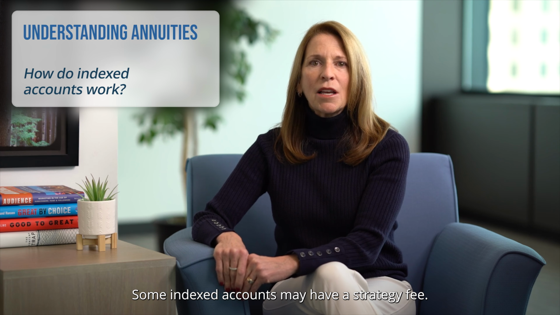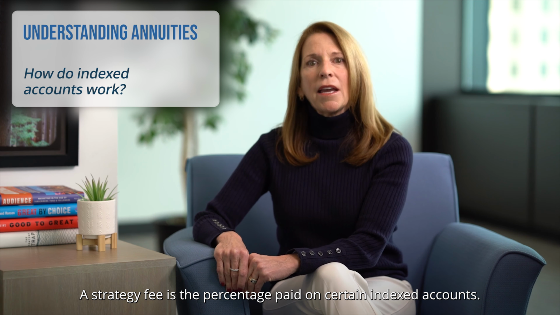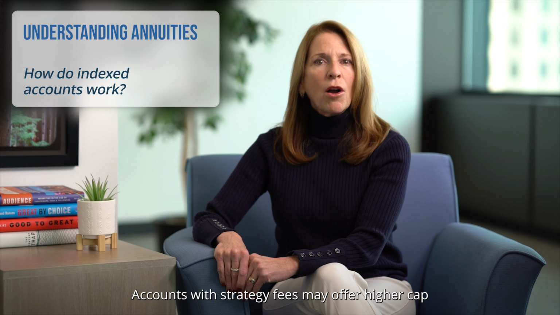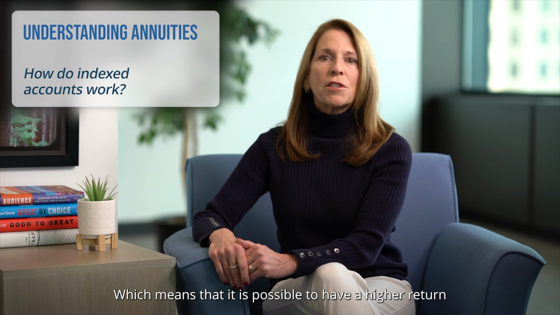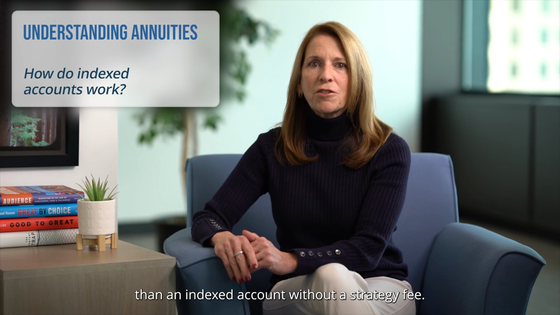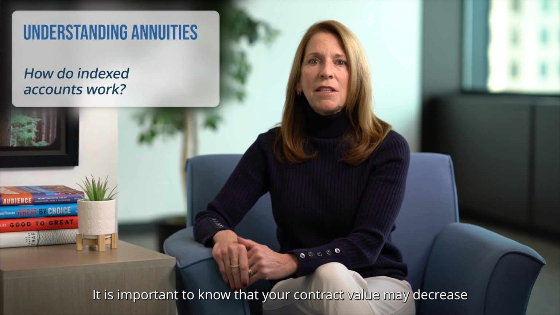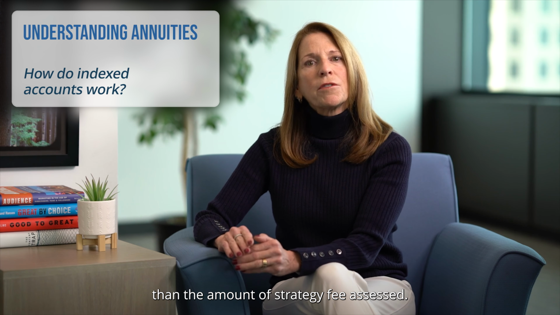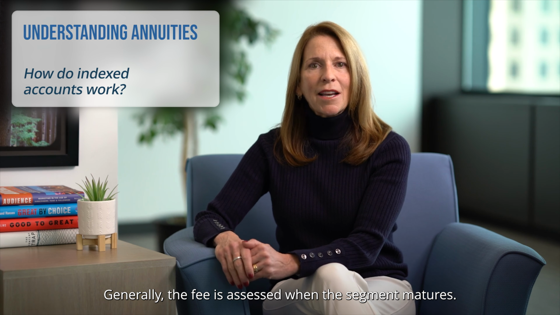Some indexed accounts may have a strategy fee. A strategy fee is the percentage paid on certain indexed accounts. Accounts with strategy fees may offer higher cap or participation rates than accounts without a strategy fee, which means that it is possible to have a higher return than an indexed account without a strategy fee. It is important to know that your contract value may decrease if the indexed account earns less interest than the amount of strategy fee assessed. Generally, the fee is assessed when the segment matures.